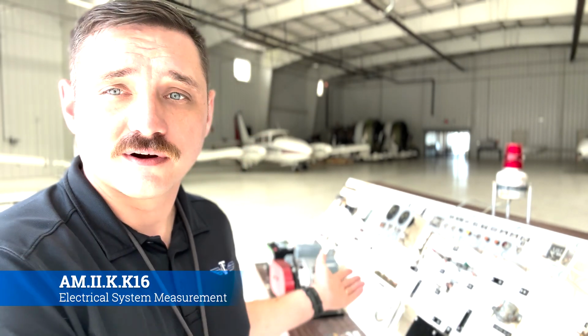Today we're going to talk about electrical system testing, adjustment, and measurements in the context of using our electrical troubleshooting board. What we're going to do is notice the system doesn't work, and then start measuring different parameters to see what exactly is going on in that system, and then we're going to make adjustments to make it work.